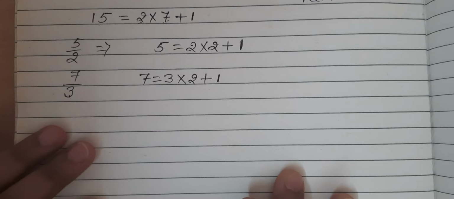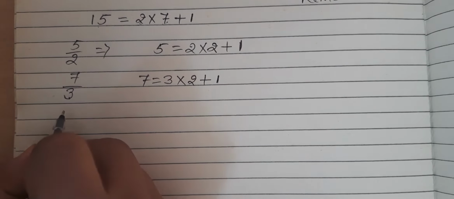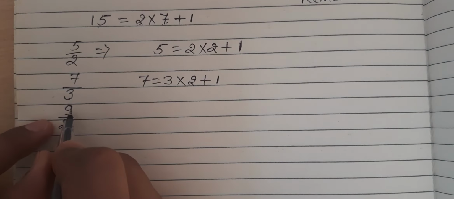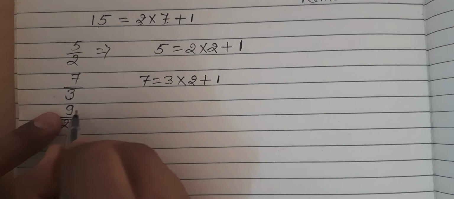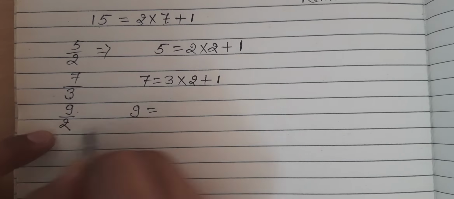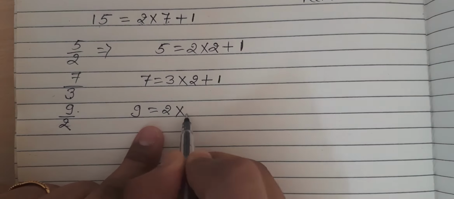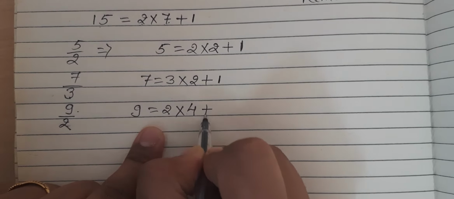Take one more example. 9 divided by 2. This 9 can be written as 2 multiplied by, okay, 2 4s are 8 plus 1.